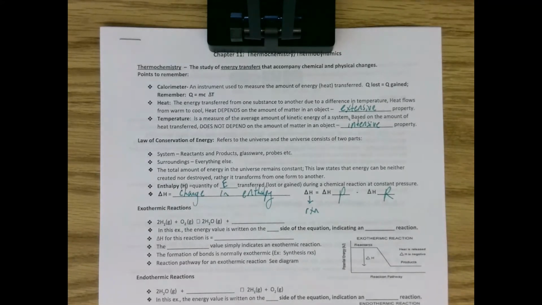We'll talk about in inorganic chemistry: synthesis, decomposition, single, double replacement. We all remember those? So those still exist. Those are still the 5 major types of reactions. But now we're going to use energy change to classify reactions into 2 categories. They either use up energy or they release energy, either endothermic or they're exothermic. So this doesn't do away with the other 5 types.